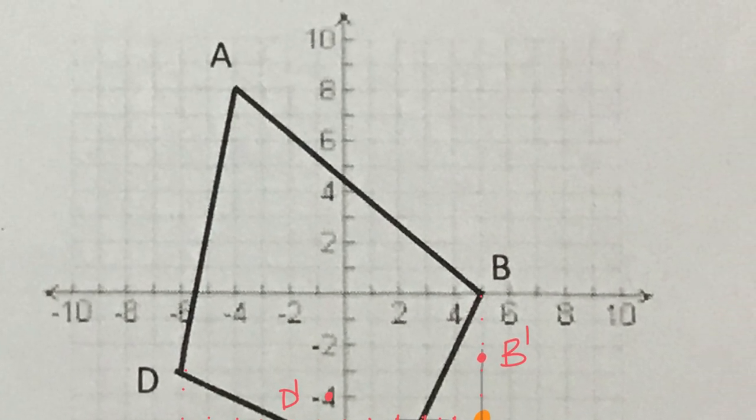It's off the page. 1, 2, 3, 4, 5, 6, 7, 8, 9, 10, 11, 12, 13, 14 up. 1, 2, 3, 4, 5, 6, 7, 8, 9 to the left. So half of 14 is 7. 1, 2, 3, 4, 5, 6, 7 right here. And then what is it, 9? So 4.5 left. 1, 2, 3, 4.5 puts me right in there for A prime.